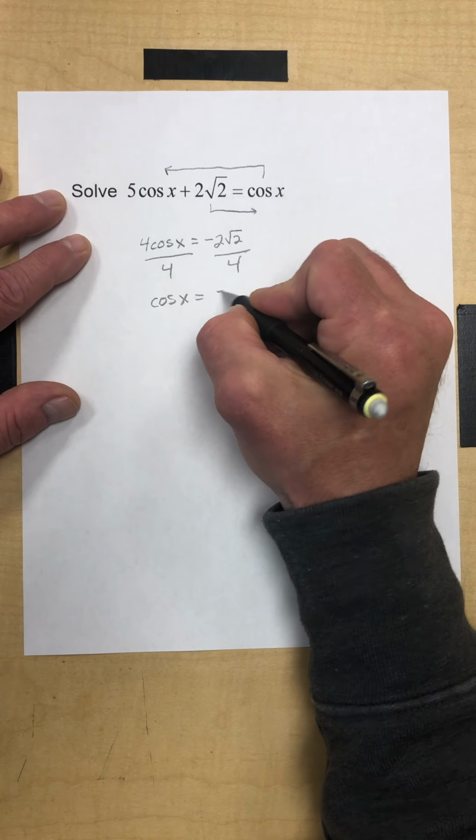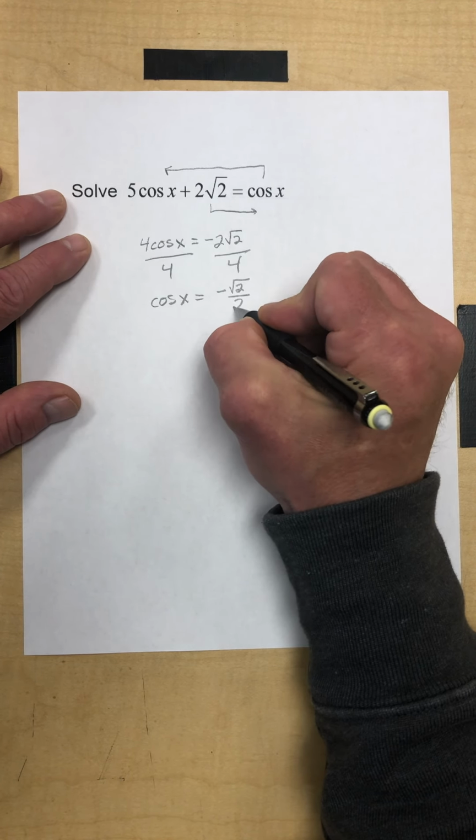Okay, all right, so let's see. I've got some similar terms, so let's bring this guy over and collect it with the 5 cosine of x. So let's get the constant over on the right-hand side then. Okay, so let's see. 5 cosine of x minus 1 cosine of x will give me 4 cosine of x equals, and when I move that guy to the other side, I get negative 2 radical 2. And then I divide by 4 on both sides. Okay, so that's going to give me cosine of x equals, when I reduce that, I'm going to get the opposite of radical 2 over 2.